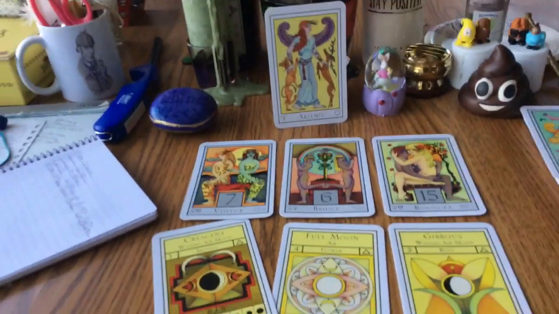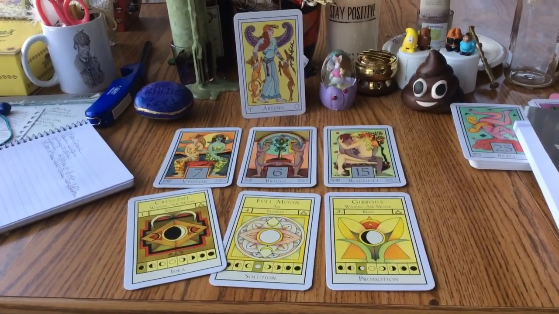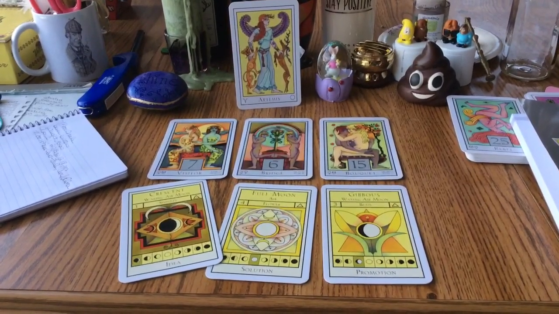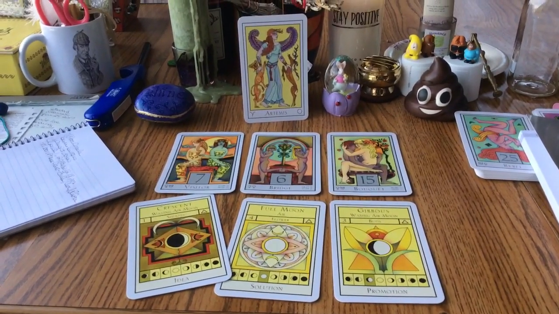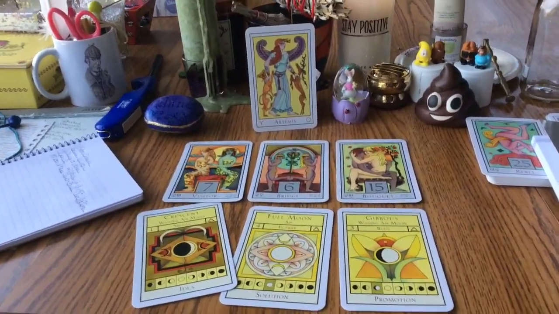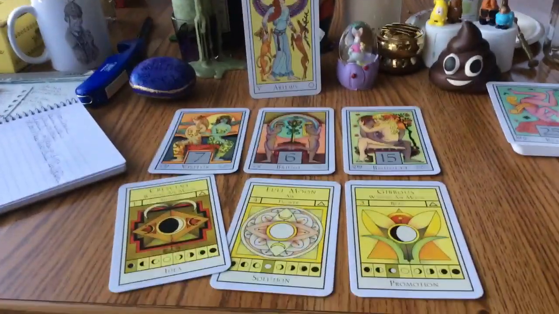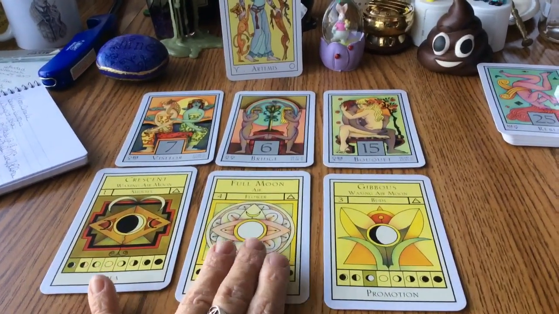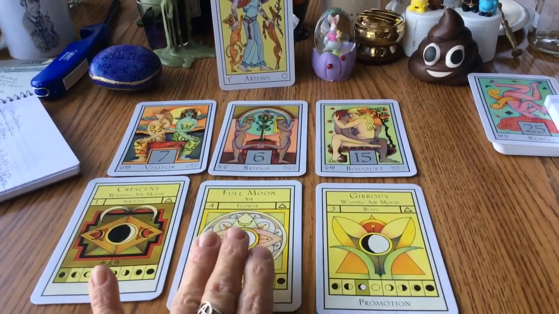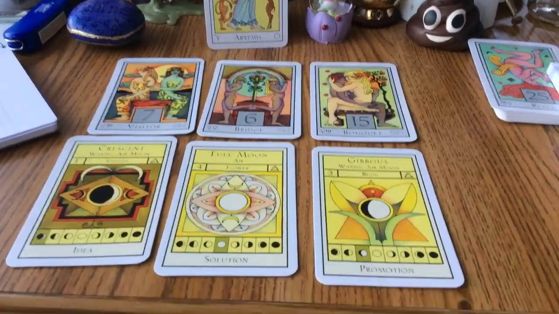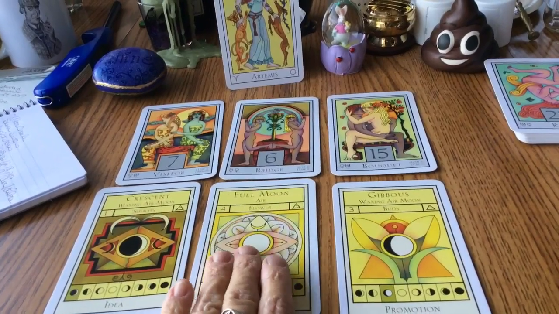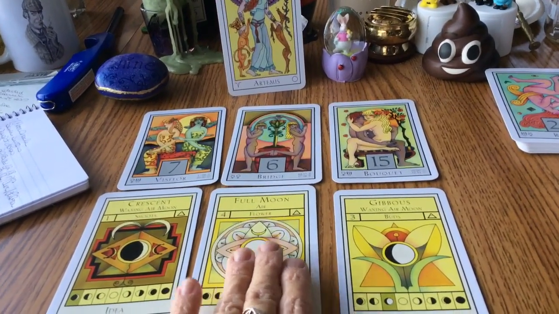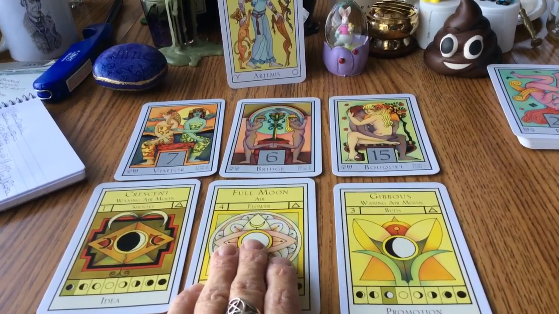So first thing I'm going to do is turn the camera around because I want to show you my spread. It's called the Seven Sisters spread, and it's to try and get some clarification on what's going on. Forgive my movement here. This card right here is card number 1, full moon air, and that actually represents the moon phase we are in right now. And I'll show you how to get all of this.